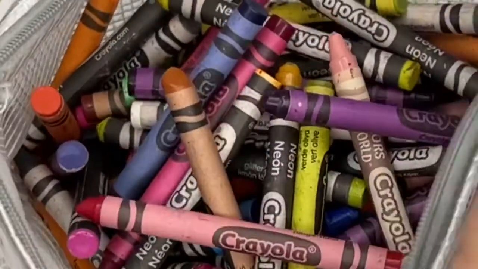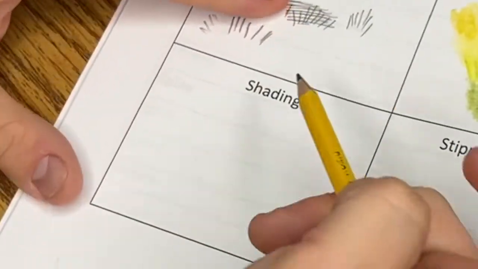Okay, at this time, I don't think we need the crayons anymore, so you can put that back. Shading, this one's a lot of fun.